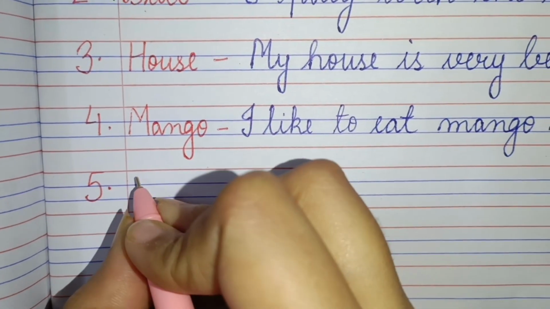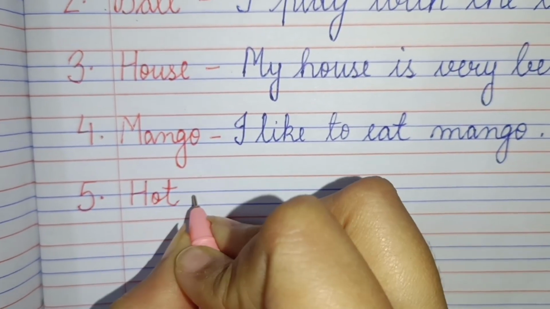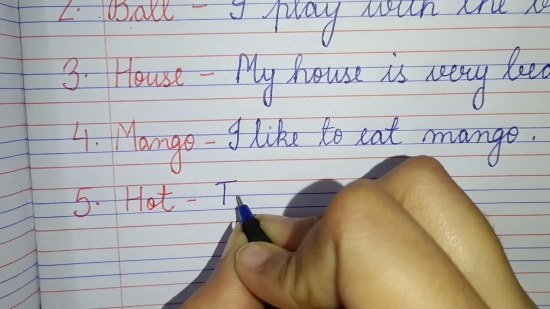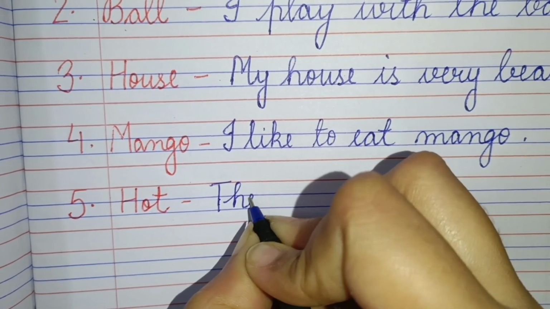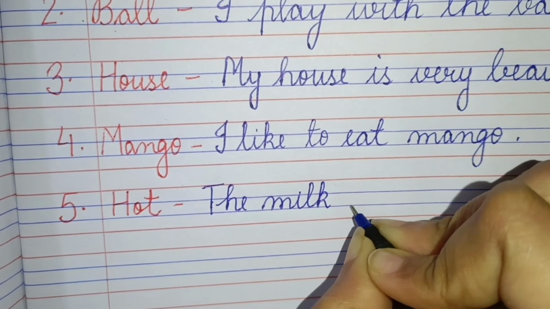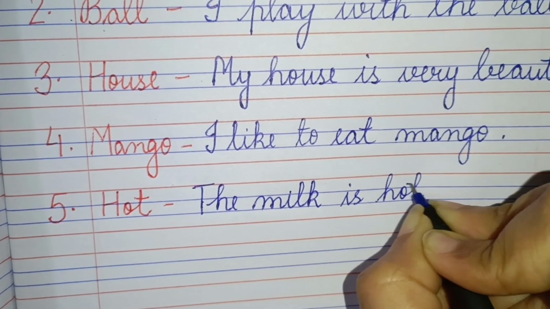Next is hot. We can make the sentence: the milk is hot. The milk is hot.